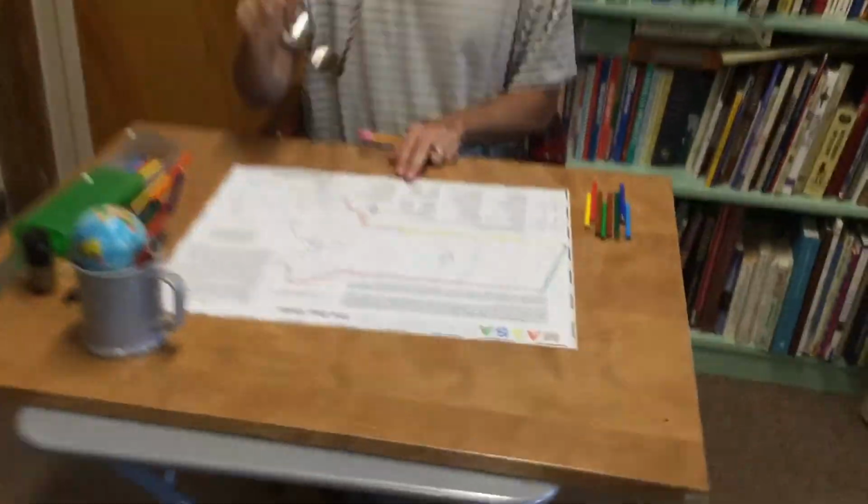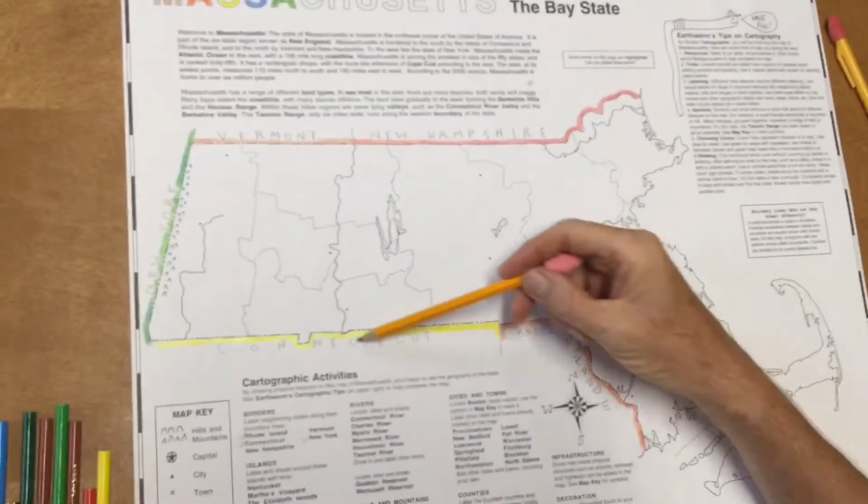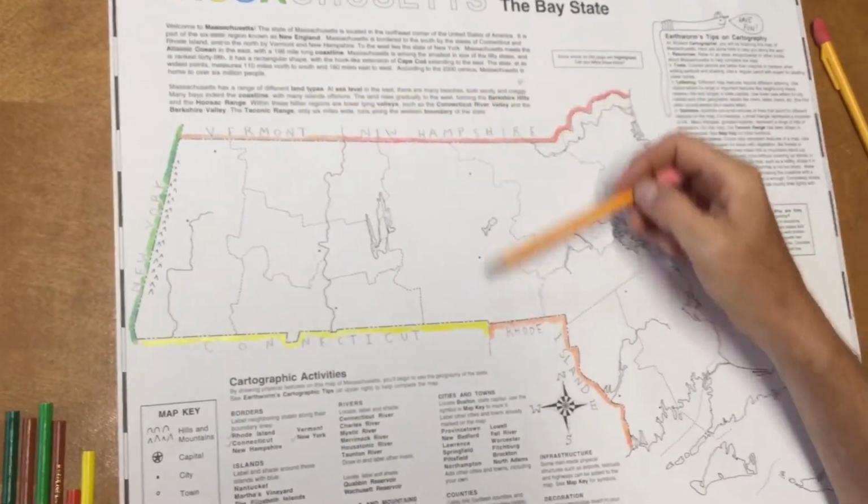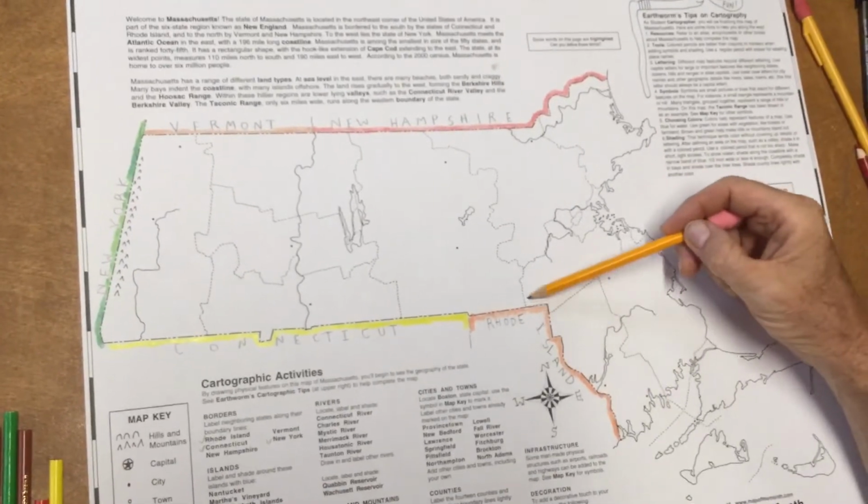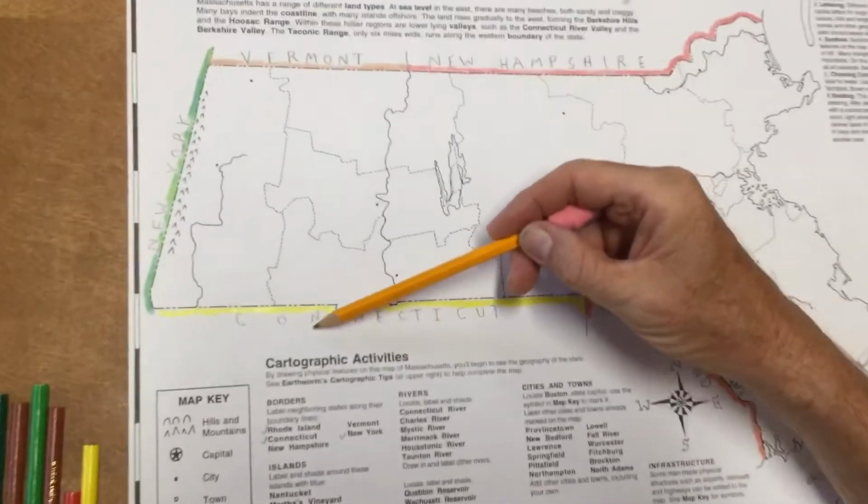We got started yesterday on the map and we did a little bit of the surrounding areas of the state. So you can see what I did. After labeling the surrounding states, I used some color to make each state stand out a little bit better.